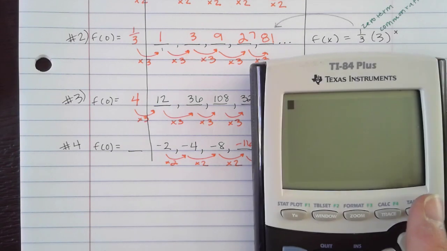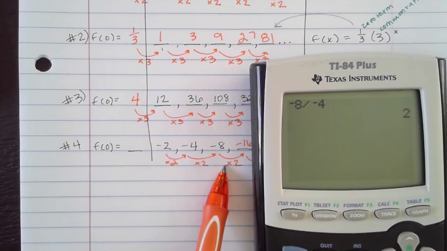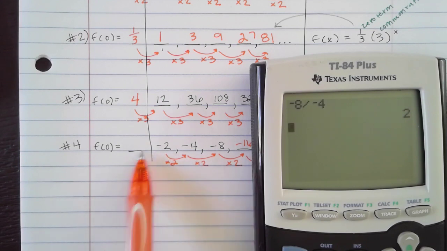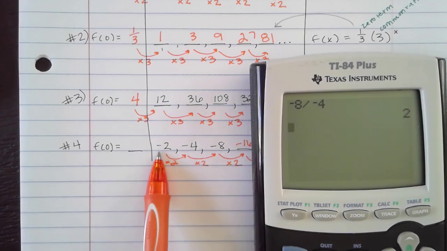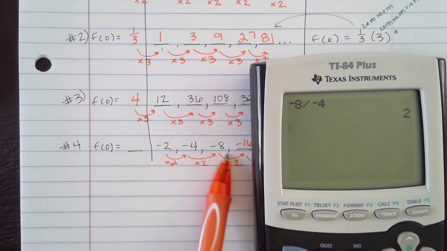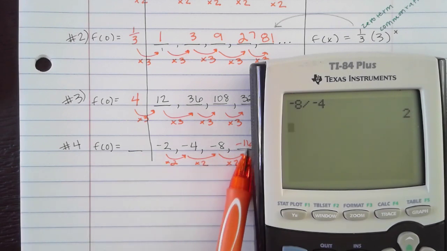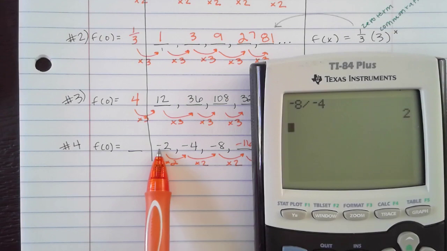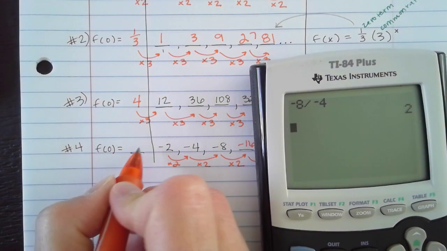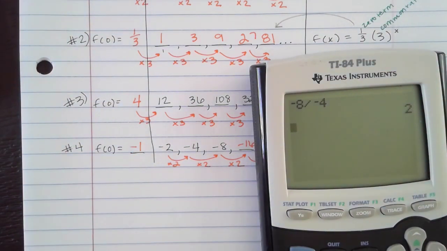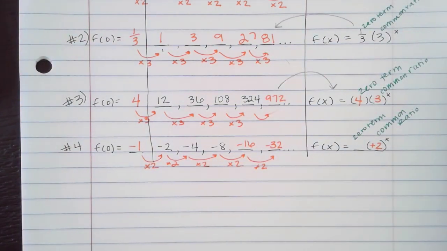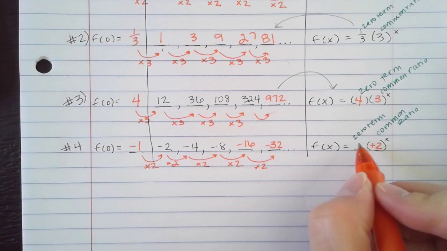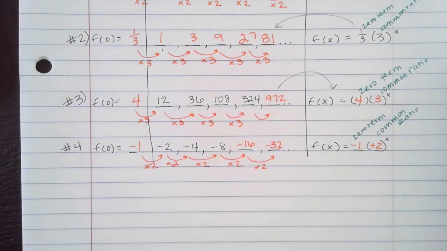Like for example here, you could take -8 and divide it by -4 and figure out that it's 2, like you could go backwards. So then you ask yourself, what goes here? If I was to continue this pattern backwards, what would go there? And in this case, you could almost do it backwards and say divide by 2, divide by 2, divide by 2. -2 divided by 2 is -1. Or you could also ask yourself, what times 2 is -2? And just figure it out that way. So your zero term is -1.